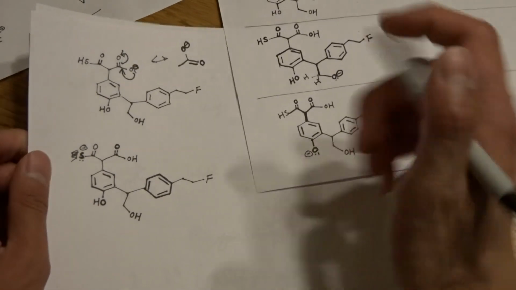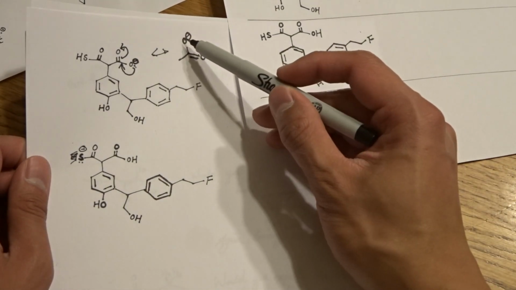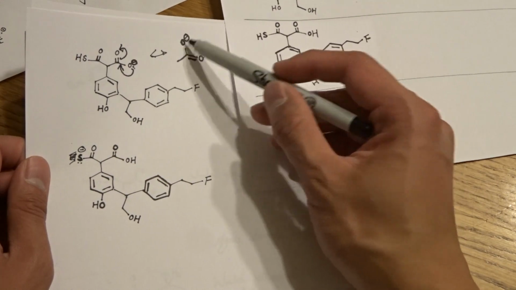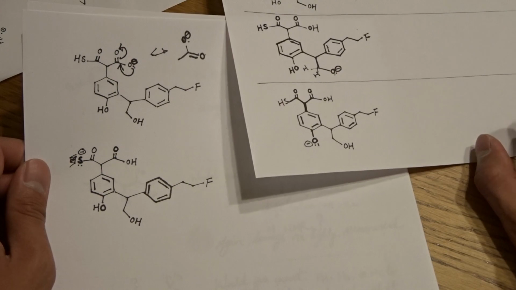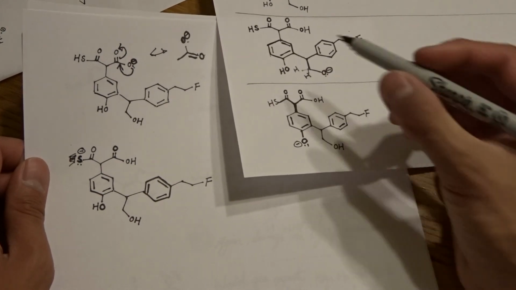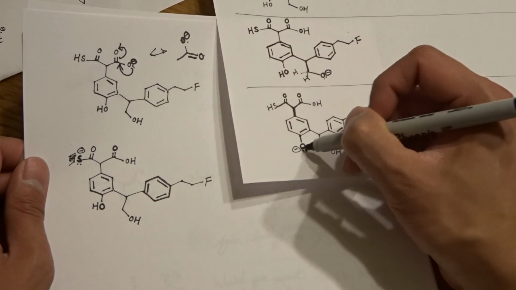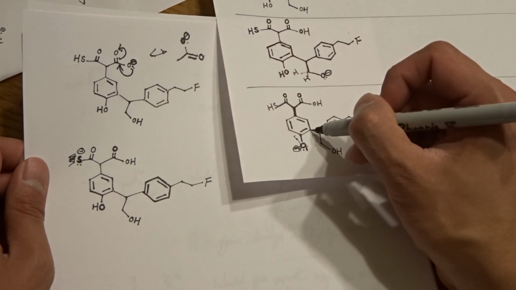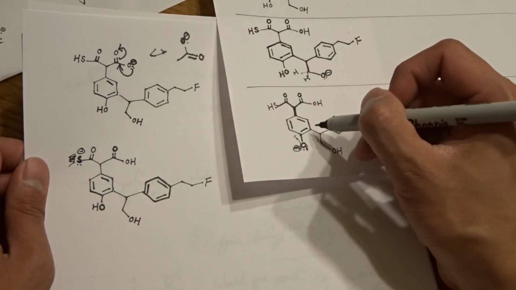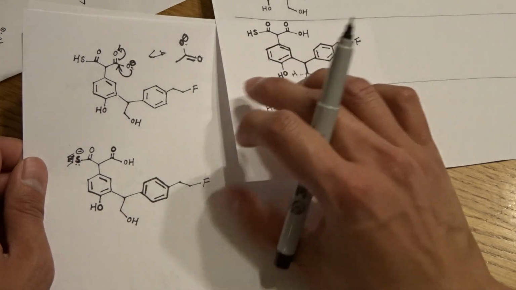So I'm trying to say this one, resonating between two electronegative oxygen atoms, is way more stable than this one oxygen atom resonating between, I guess, three carbon atoms, okay?